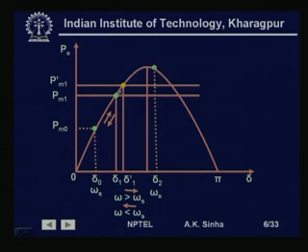Once there is damping, these oscillations will slowly die out and we will have a steady operating point at this place, where the speed will be equal to synchronous speed and the new power angle will be delta 1. The mechanical input is P m 1 and the electrical output P e is equal to P m 1. So, this is the scenario that we have.